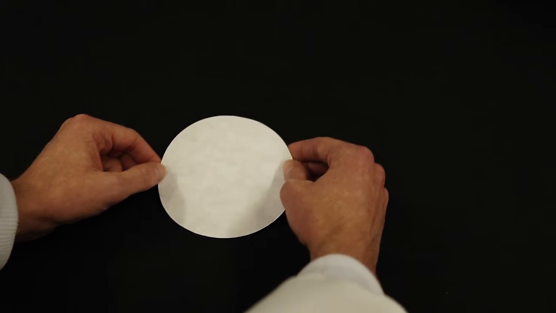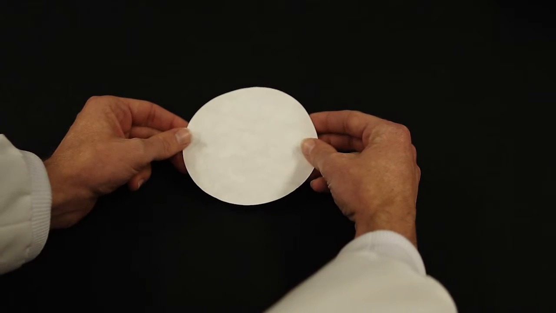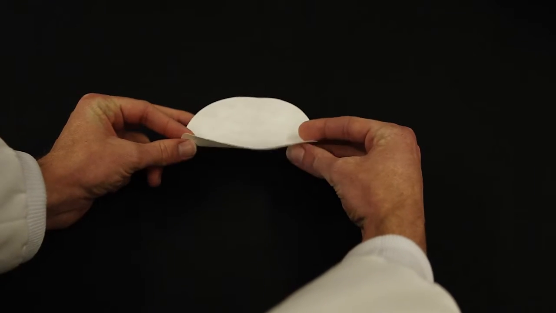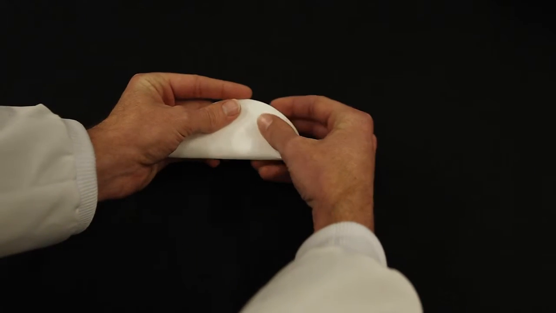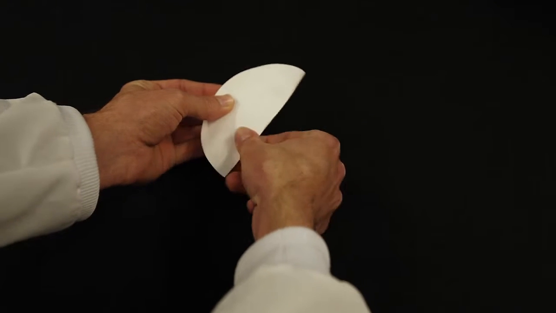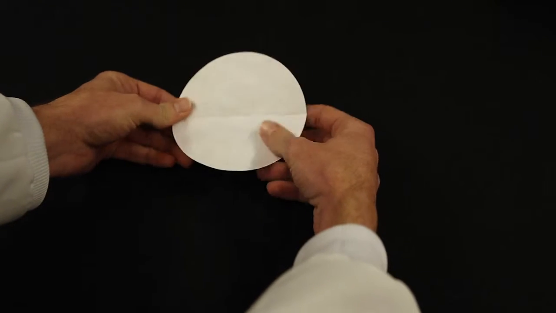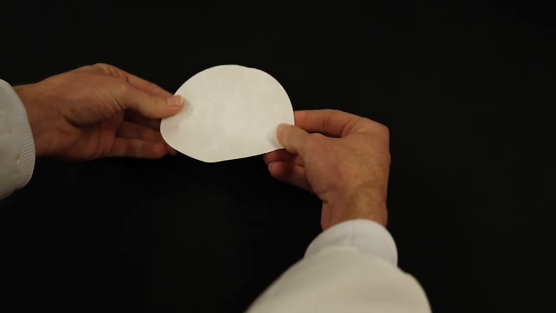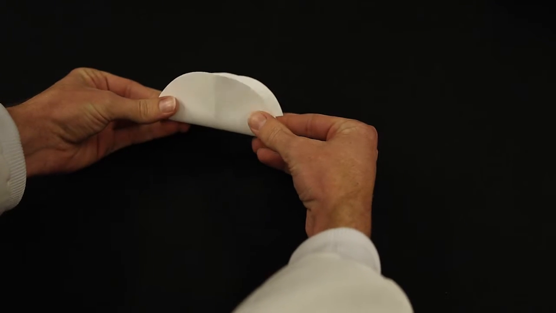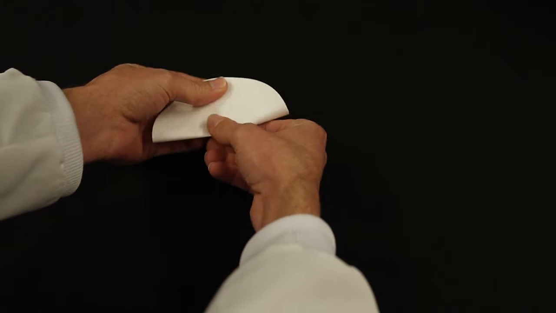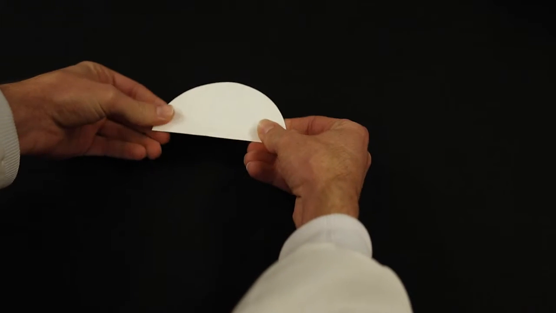Before beginning, pleat a filter paper for recrystallization. Take a piece of filter paper and fold it in half. Make a sharp crease. Open it up and turn it 90 degrees. Line up the pleats that you just made and make another sharp crease.